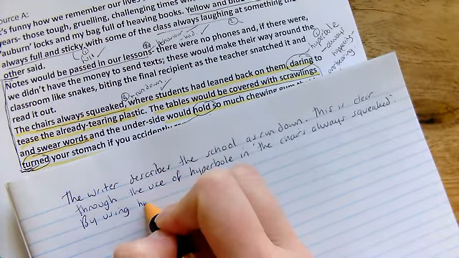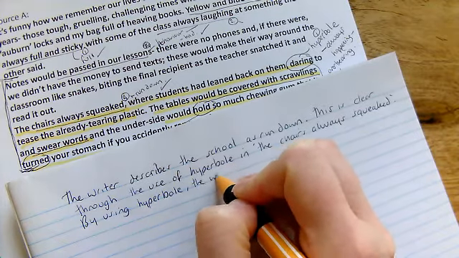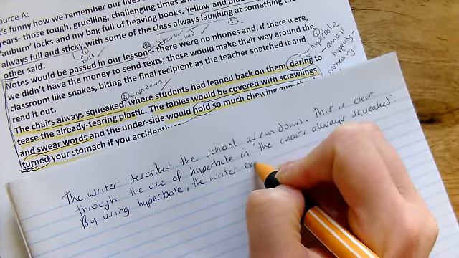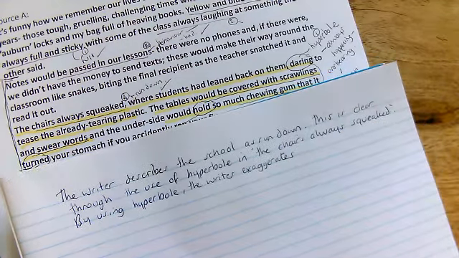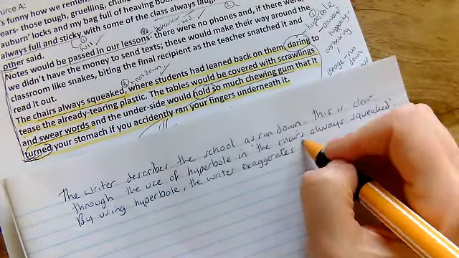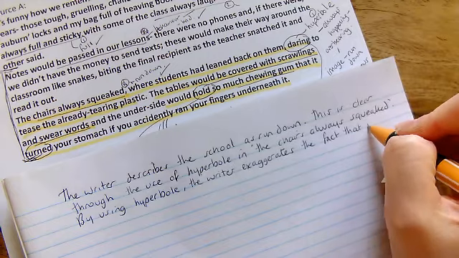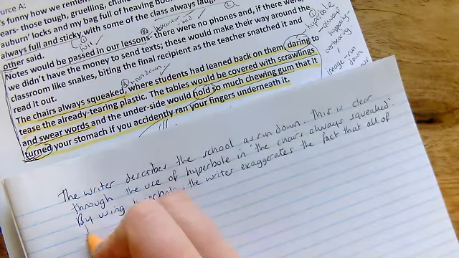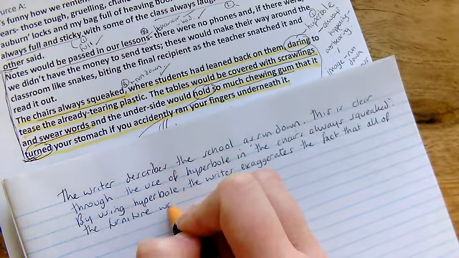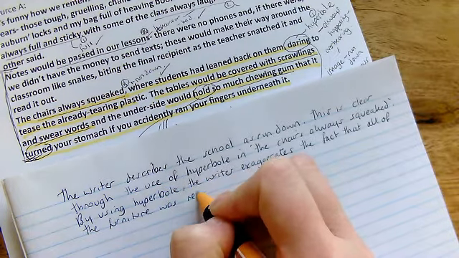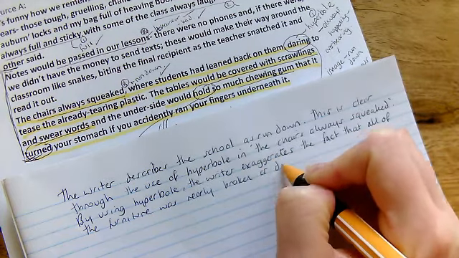So by using hyperbole, the writer, and then obviously they exaggerate, but it's worth mentioning that they exaggerate the fact that all of the furniture was nearly broken or damaged.